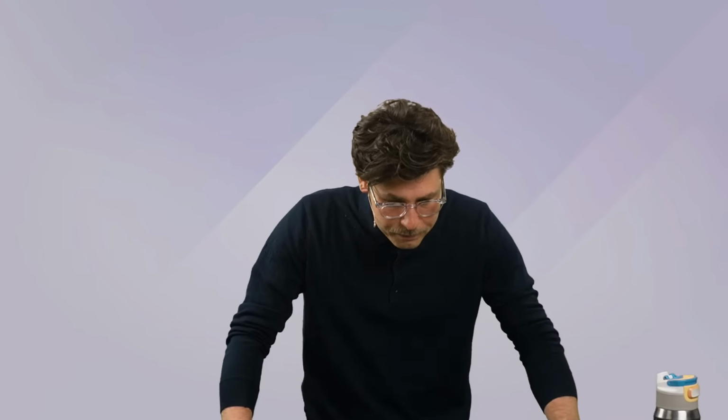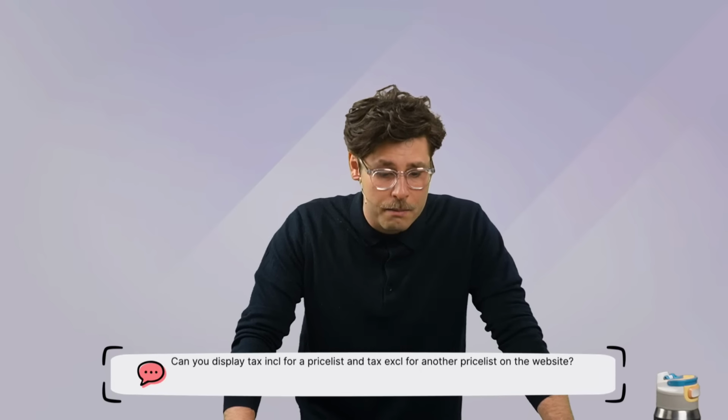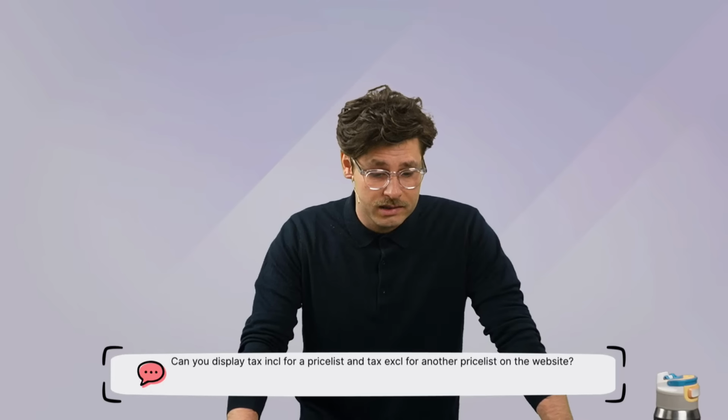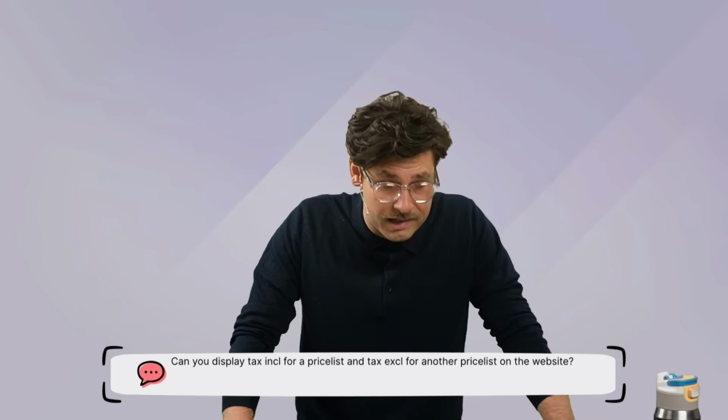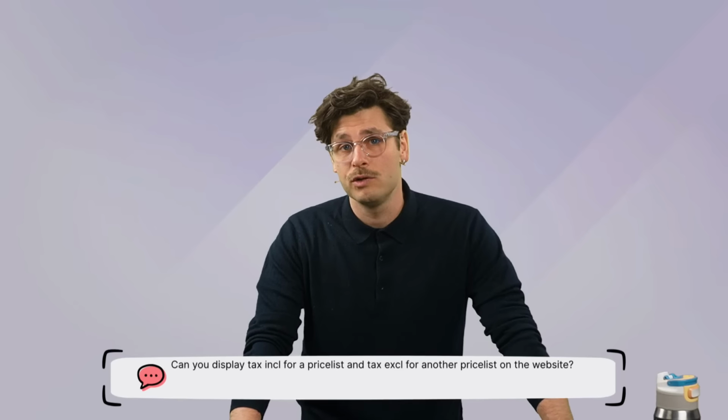So we have Johnny Chef Pixel. Can you display tax included for one price list and tax excluded for another price list on the same website? This is a very good point from Johnny Chef Pixel. We currently have two settings, either tax included or tax excluded prices at the website level, which means I cannot differentiate on the same website. That's good feedback. We know this one.